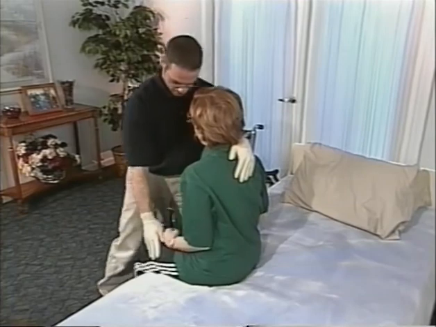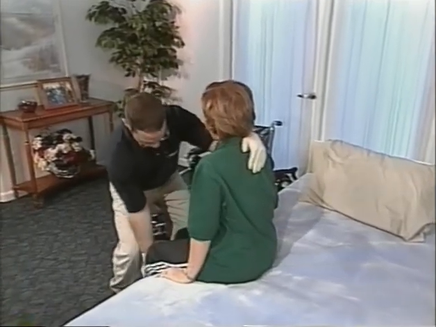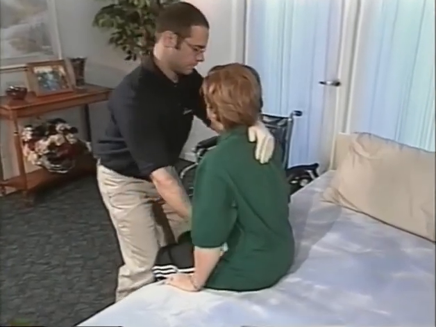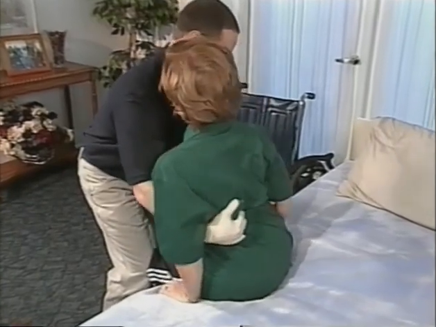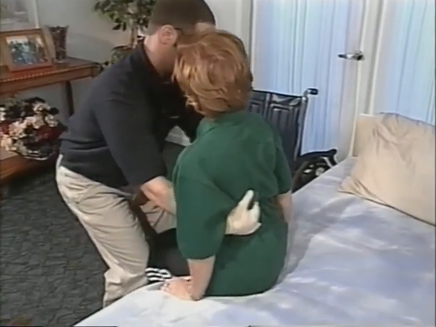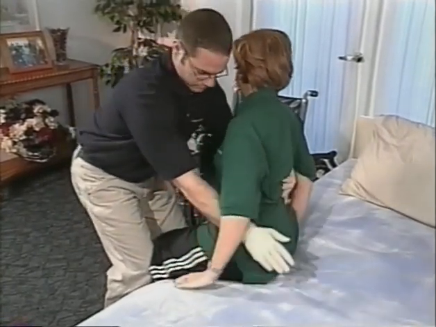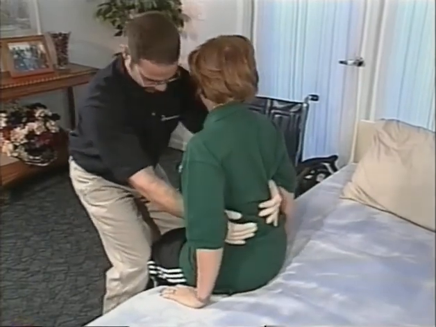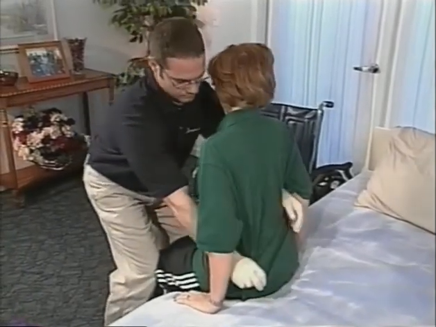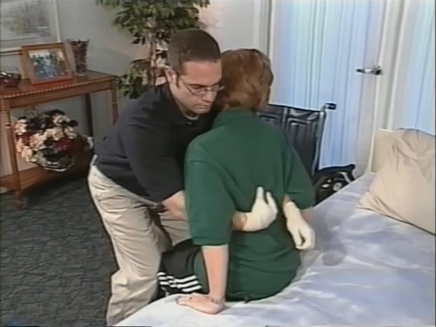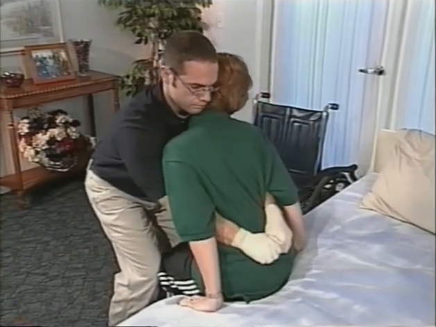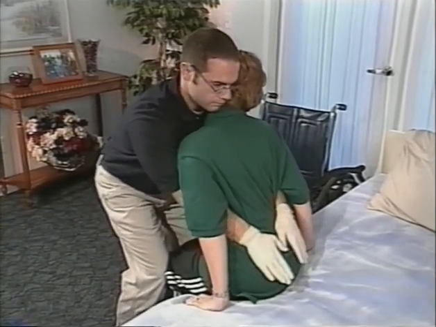Once sitting, the client needs to scoot forward. To assist this action, cradle one shoulder and lean them to the side. This unweights one hip, allowing you to move it forward. Repeat the same procedure on the opposite side. Continue until they are at the edge of the bed. Be sure to maintain client contact at all times.